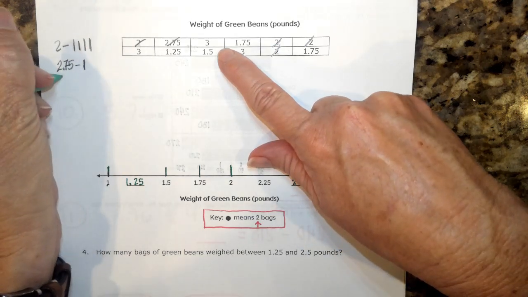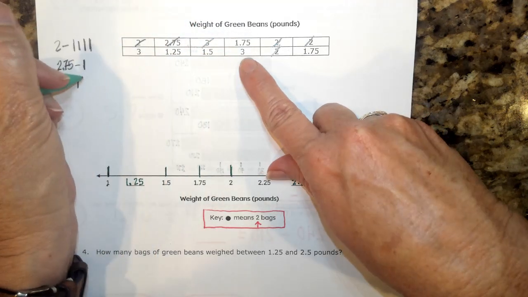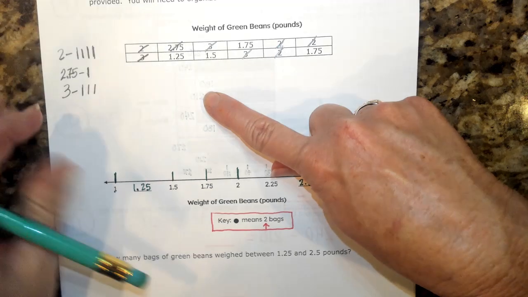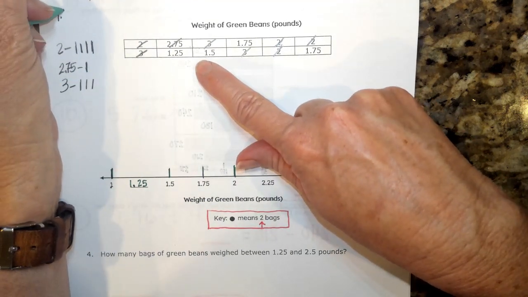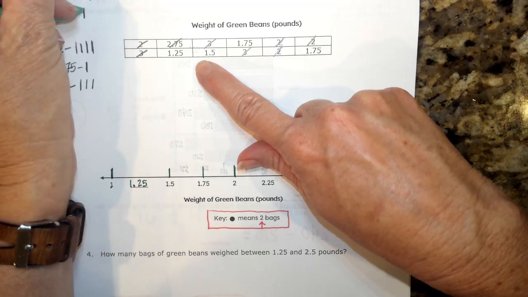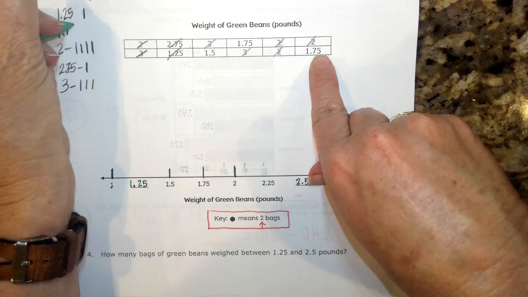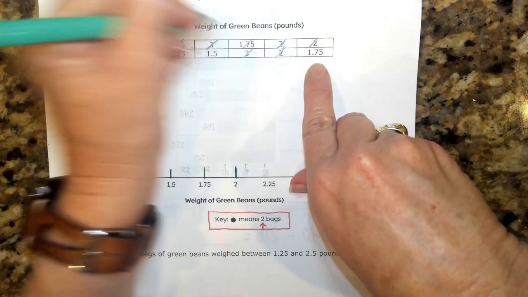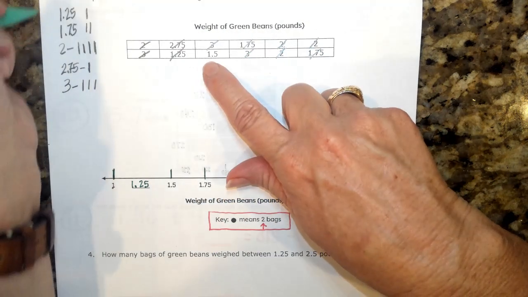Okay. The number 3. I have it 1, 2, 3 times. I have the number 1.25, and then I have 1.75, 1, 2, and then I have the number 1.5.